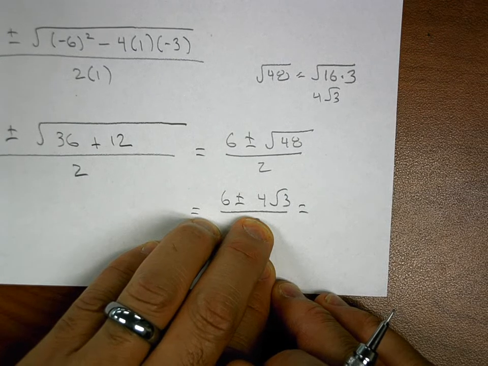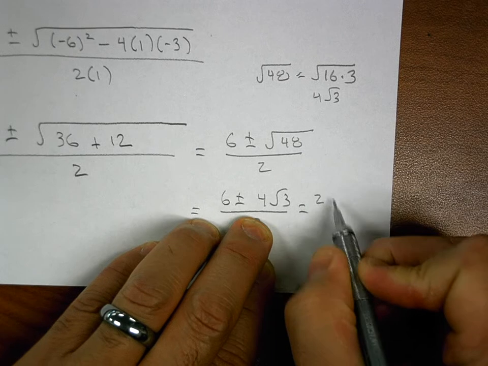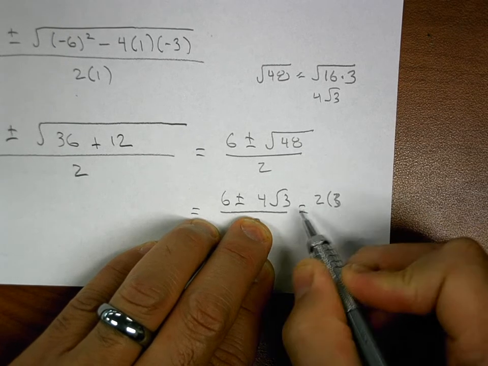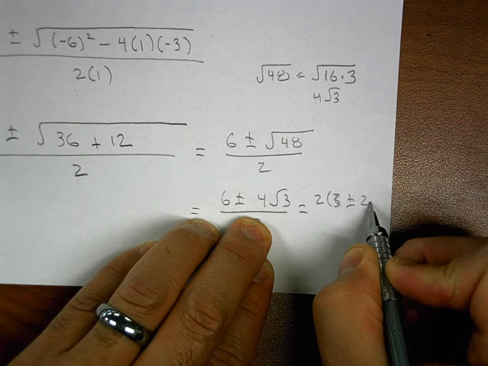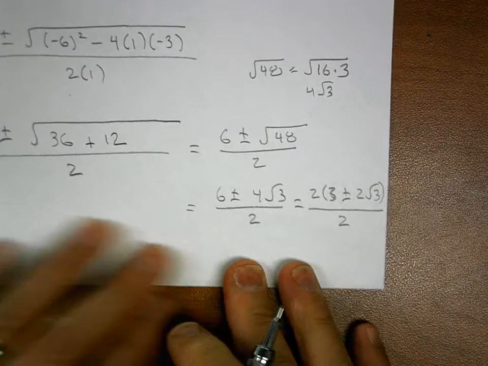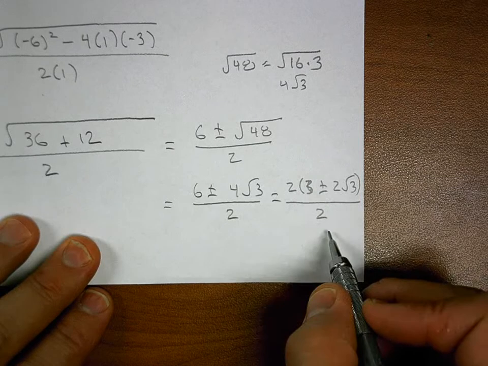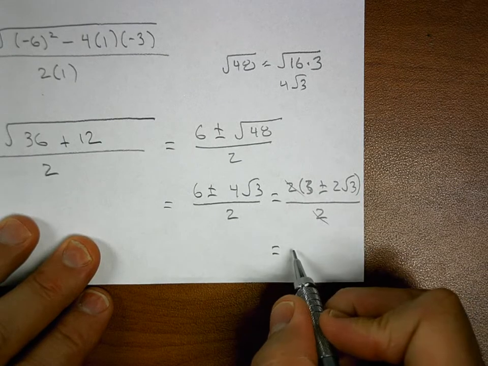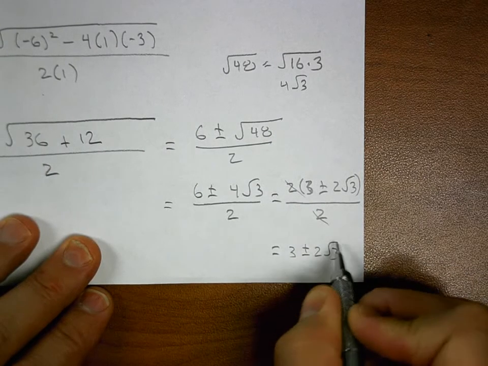Do you guys see that? So let's factor out a 2 out of the top. You're left with 3 plus or minus 2 root 3 over 2. So we factor out 2 from the top. Can these reduce? Yes. So your answer, all that simplified, that's over 1, so it's just 3 plus or minus 2 square root of 3. There we go.